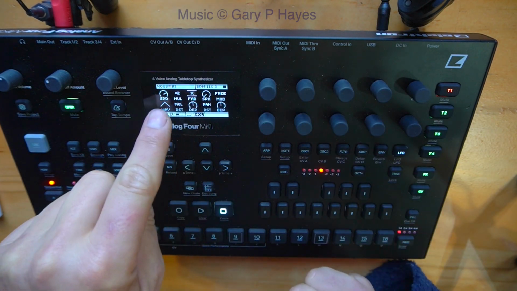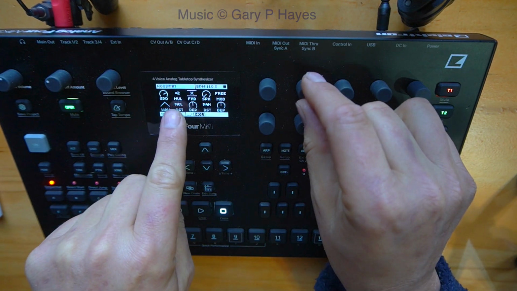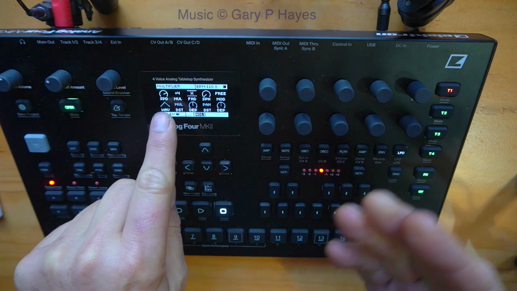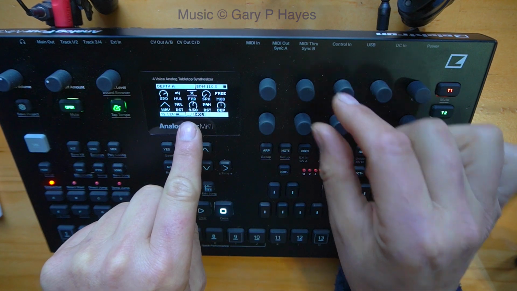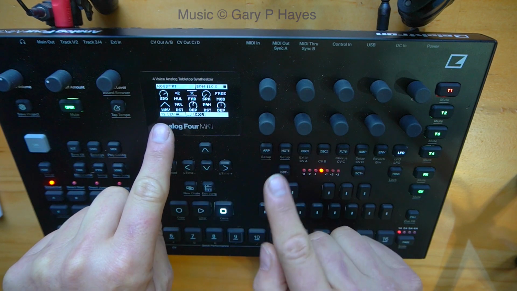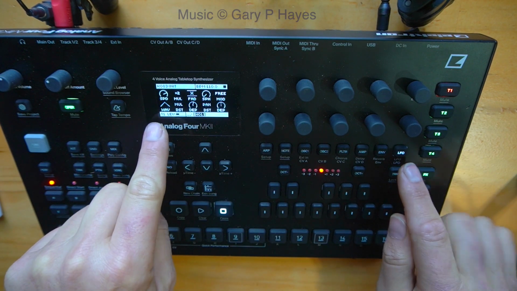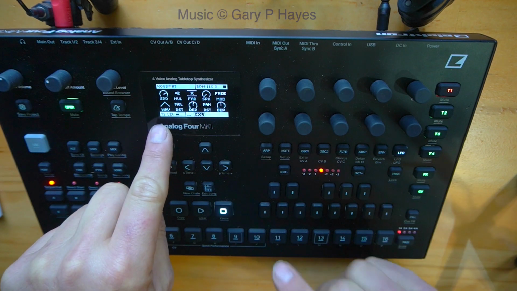And I'll change the actual multiplier of the modulator, reducing it, so it's not changing as much as it was just then. And I could potentially change the waveform of the modulator. I know it's getting confusing, but this is LFO 2 controlling the multiplication of LFO 1.